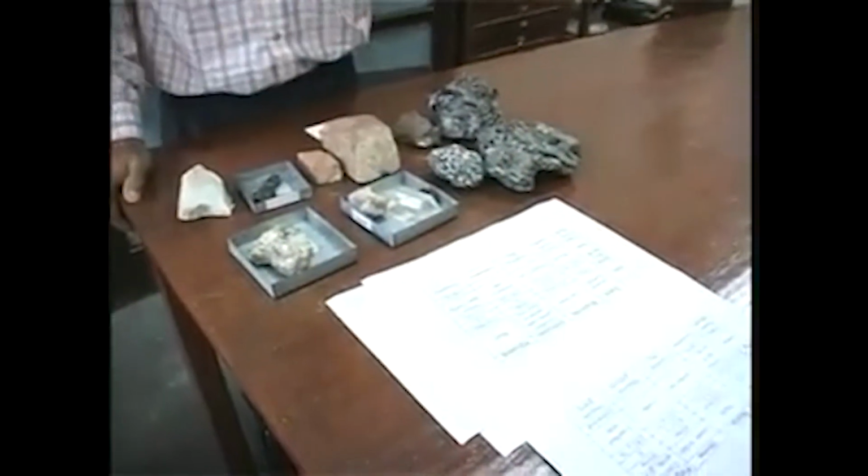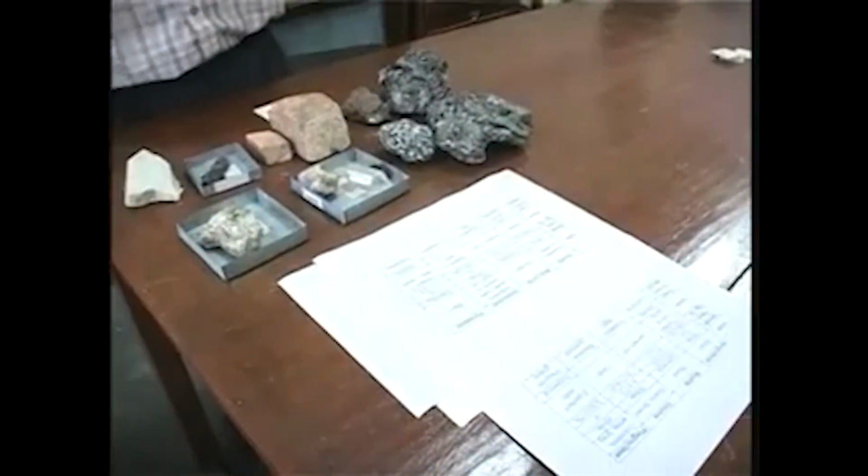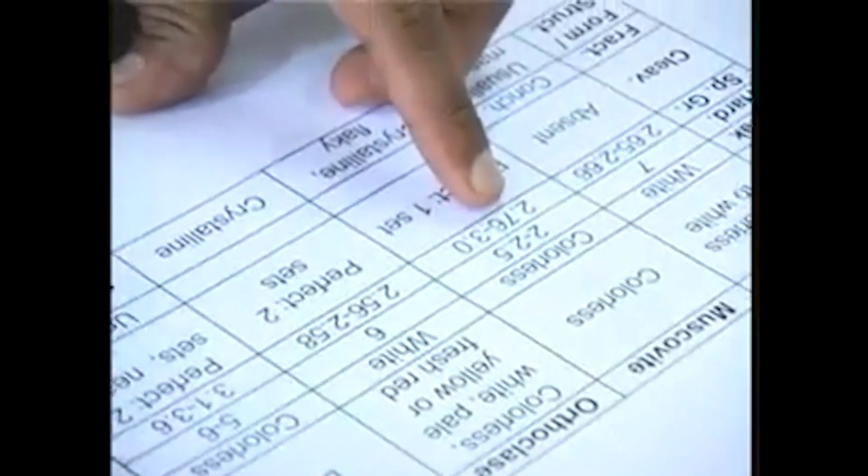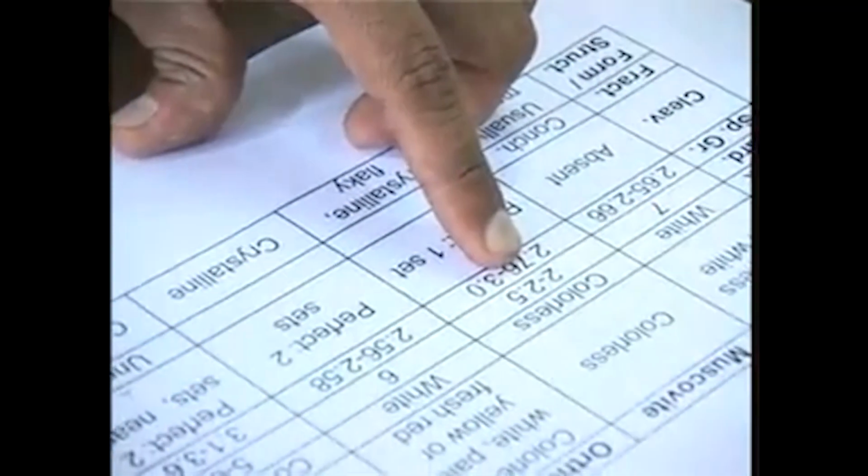Now we are going to look at the minerals that we discussed here, for instance the list of hardnesses that we listed in the table. You can see that the hardness here has a very large range.